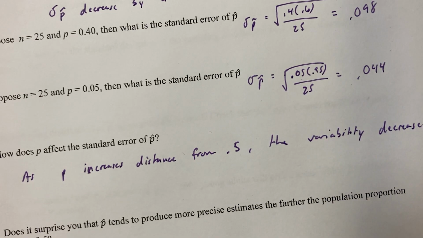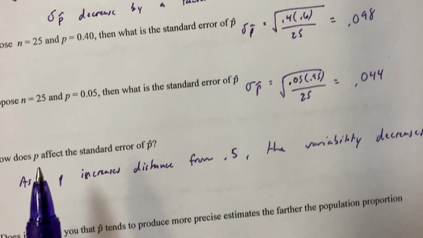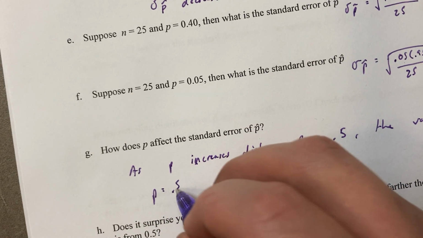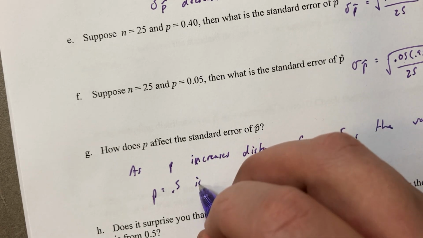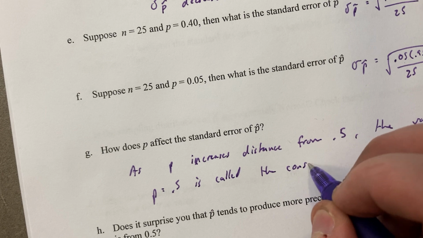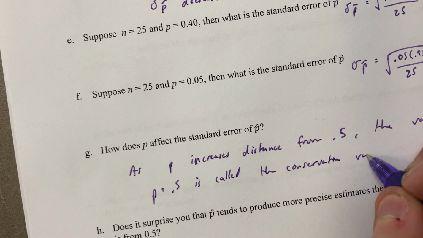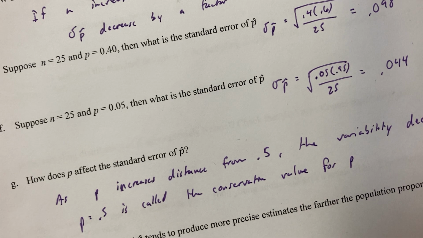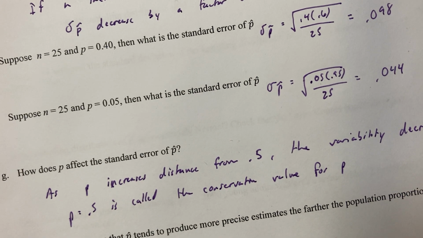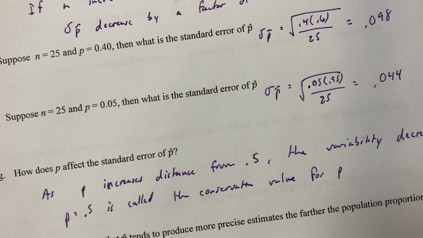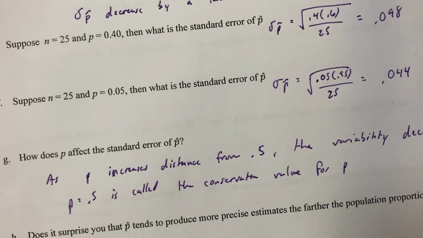Now, p equals 0.5 is called the conservative value, not 0.05, but 0.5. p equals 0.5 is called the conservative value for p, because it will produce the largest numerator possible. 0.5 times 0.5 is 0.25. That's as big as you can get in this numerator.